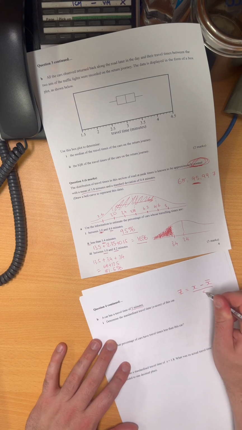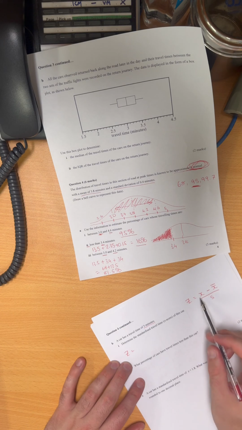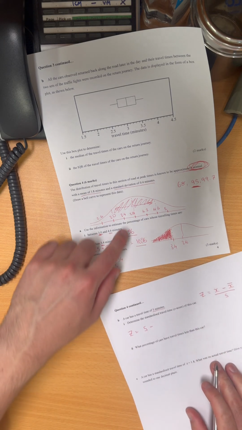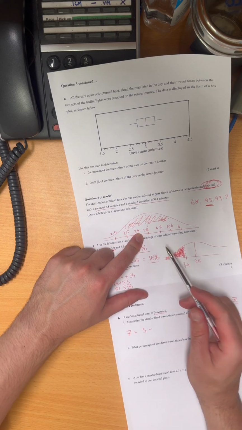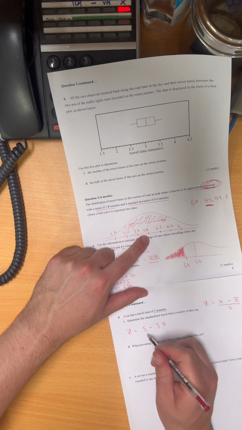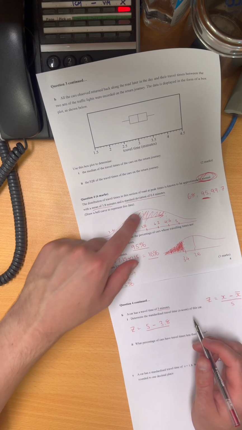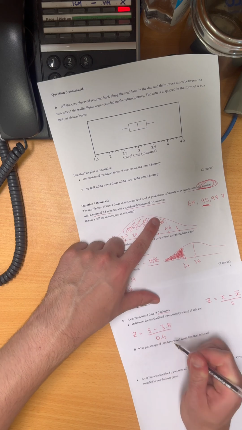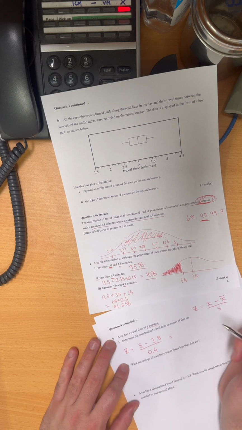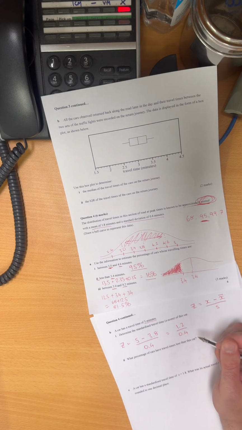And then dividing by the standard deviation. So in this case, our value is 5 minutes. So I'm going to fill that in. 5. The mean is, so we can look back at the bell curve we drew, 3.8. And we need to divide by the standard deviation, which was given in the question, 0.4. So you get 5 take 3.8 is 1.2 divided by 0.4.